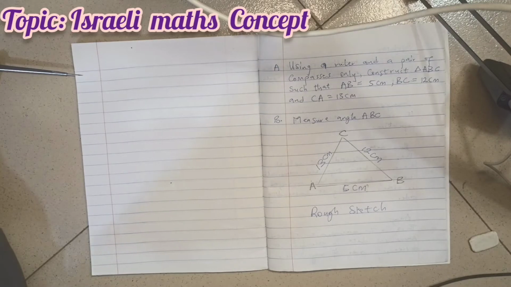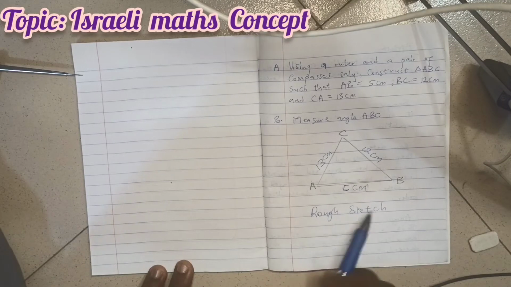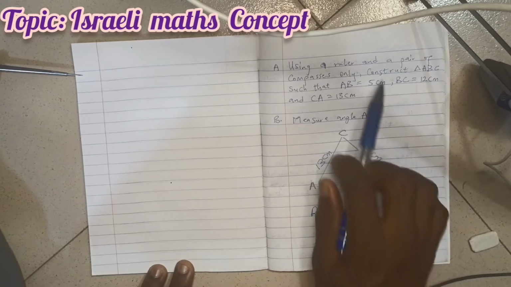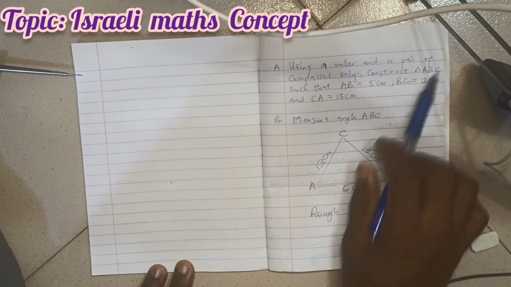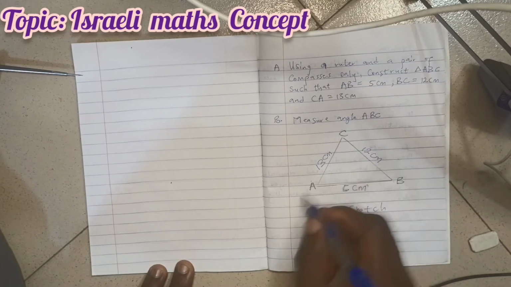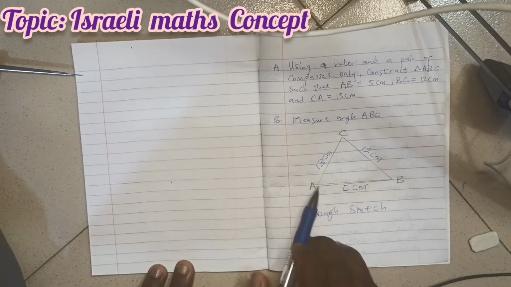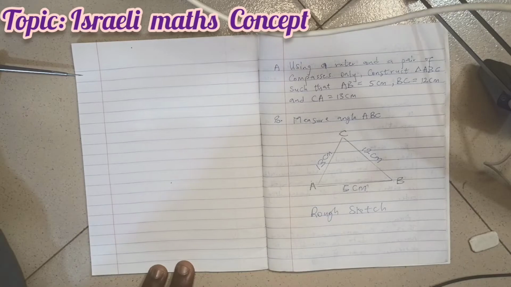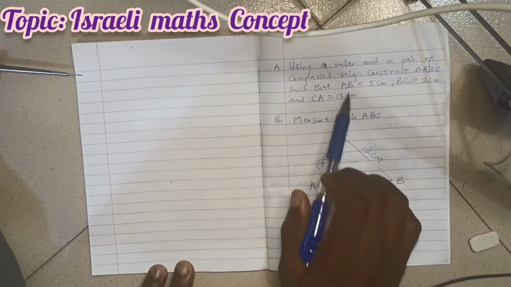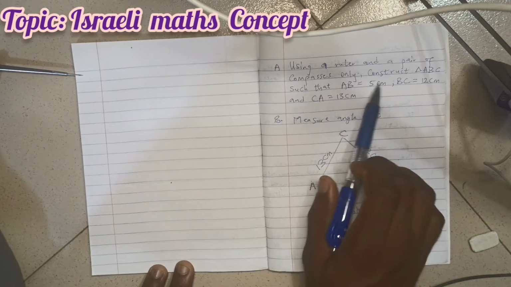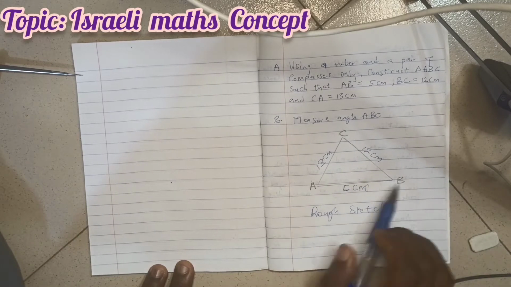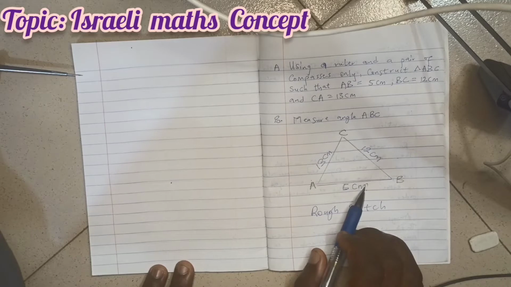So it is very simple to construct this given problem. The first thing we have to do is to draw our rough sketch. And this is my rough sketch which I've drawn already. Remember, we are asked to construct triangle ABC, so I use my pencil to draw a rough sketch of triangle A, B, and C respectively. So we are told that AB is equal to 5 centimeter. That was why I indicated my side AB to be 5 centimeter.